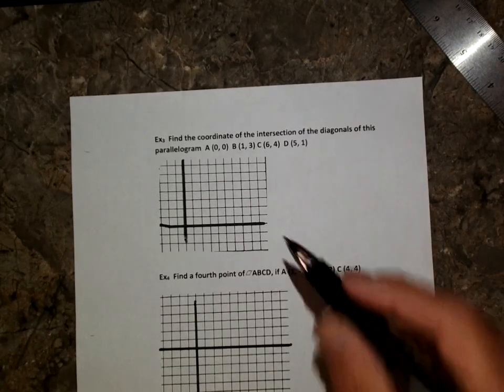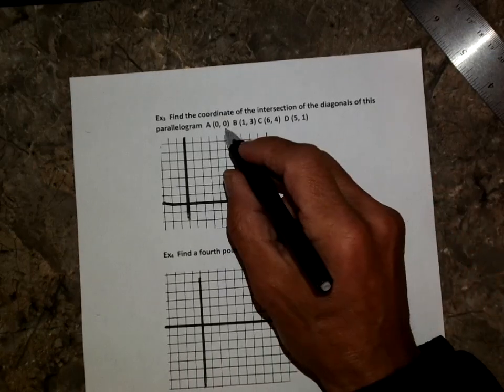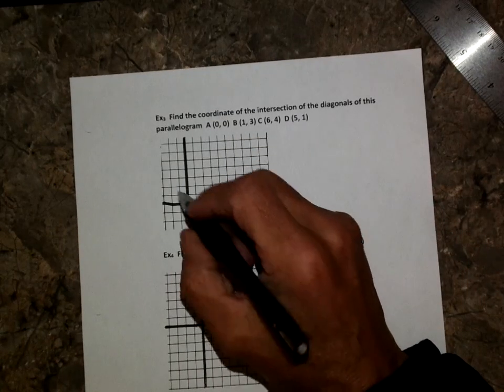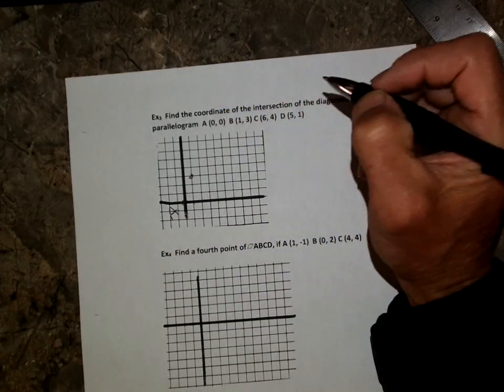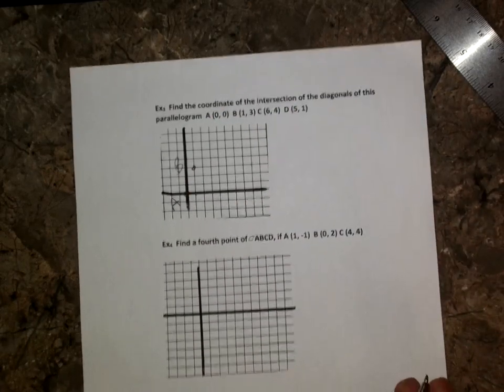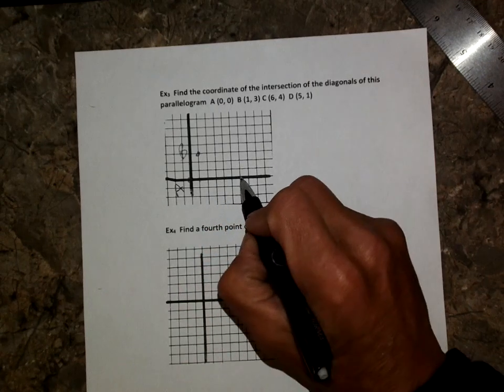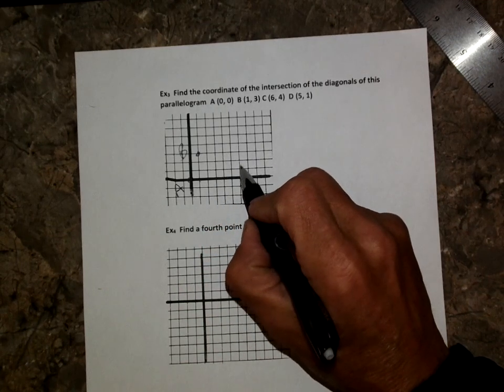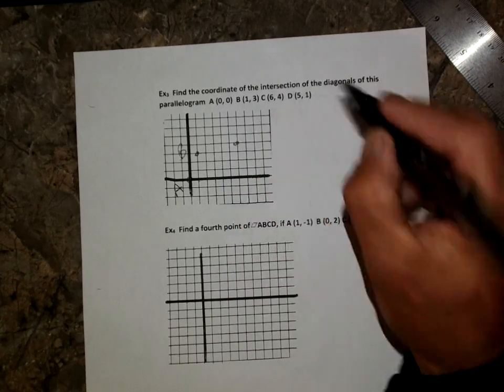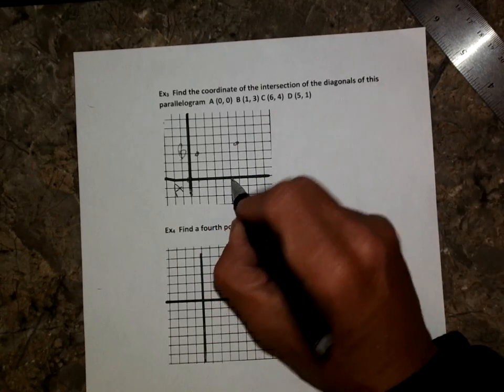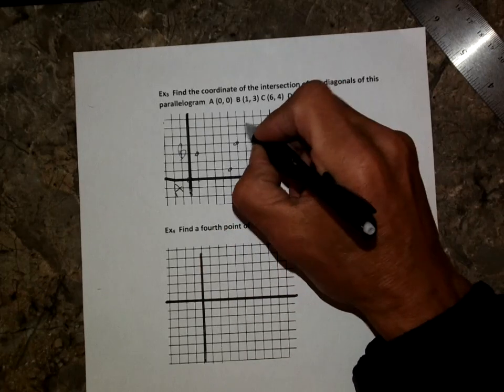All right. Number 3. Oh, graphing. I like graphing. So find the coordinates of the intersection of the diagonals of this parallelogram. Okay, well, we'll do a little geometry. That's what we're in. 0, 0. There's point A. 1, 3. There's point B. 6, 4. And then 5, 1. Okay, that's C and that's D.